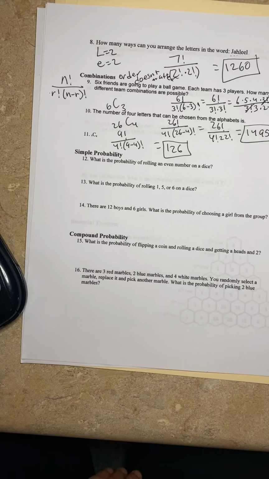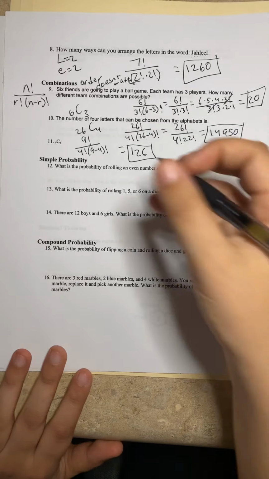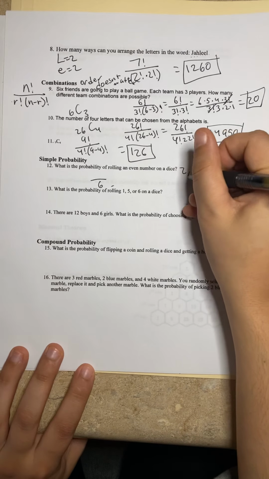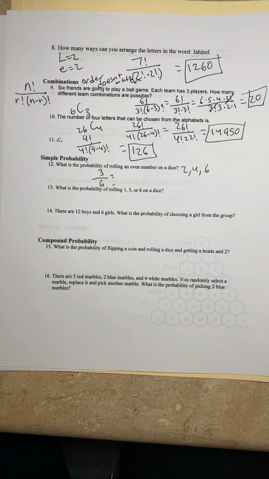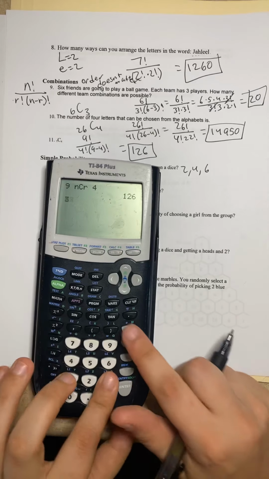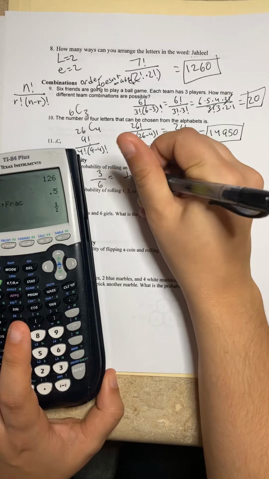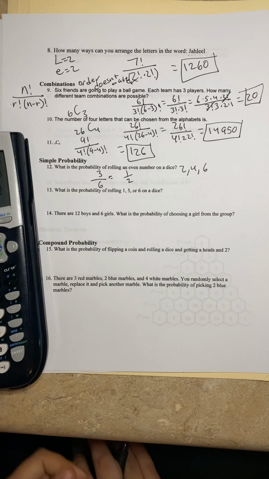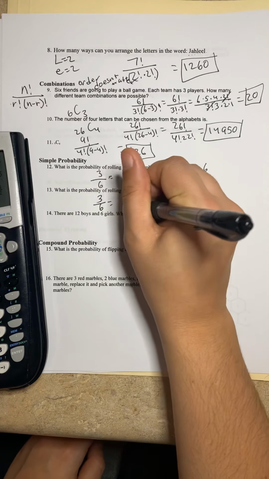All right, then we got into probability. It says, what's the probability of rolling an even number on a dice? Well, again, there's 6 different possibilities on a dice. We want the even numbers, which is 2, 4, and 6. So that's 3 out of 6. Now remember, I want your probability simplified. So 3 out of 6 simplifies to, math, enter, 1/2. Same thing with number 13, which says we want to know the probability of rolling a 1, 5, or 6. So that's 3 possibilities out of 6 total, which again simplifies down to 1/2.